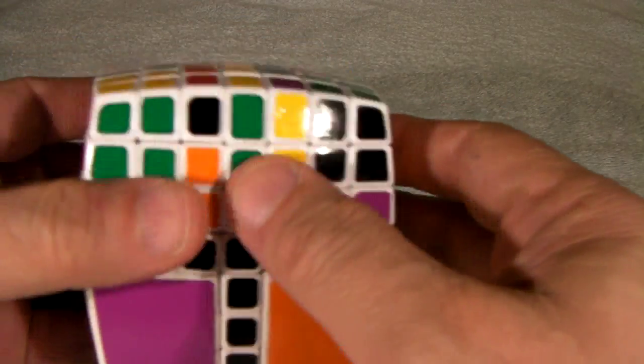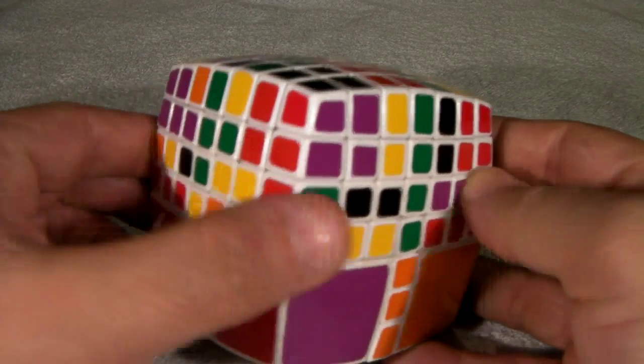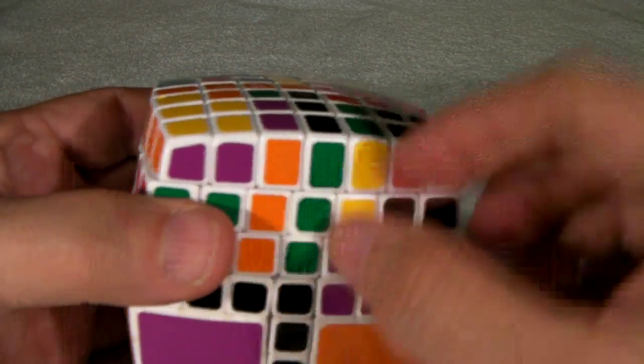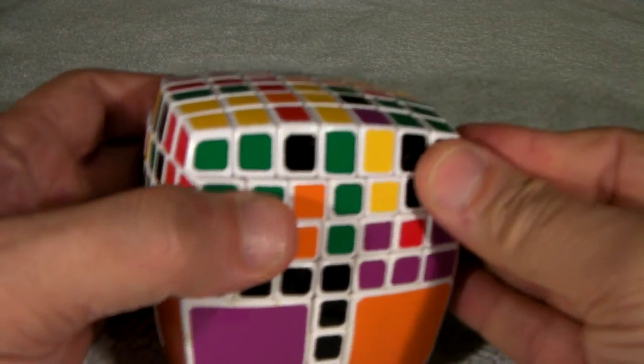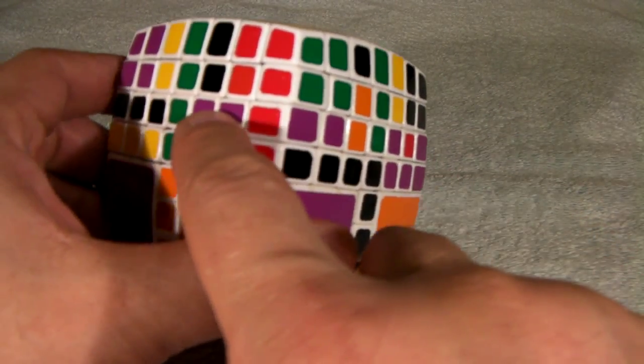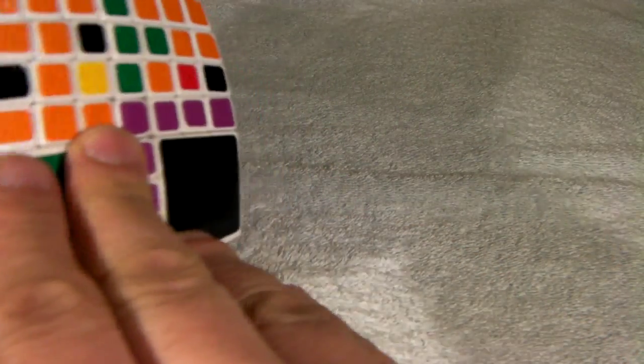I have my orange here now, so let's have a look. We were talking about an orange, this orange, so that orange can turn and marry that, so that's good. I want a black, and that black needs to be here. That's no good to me, that's not good.